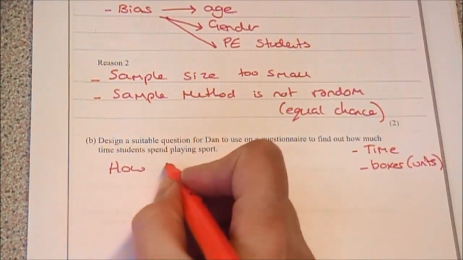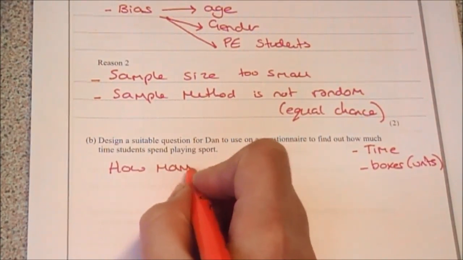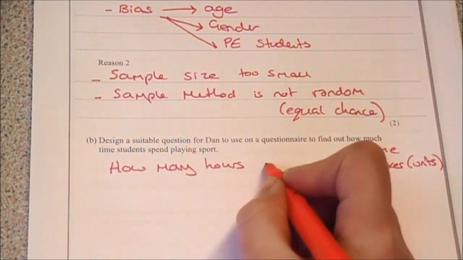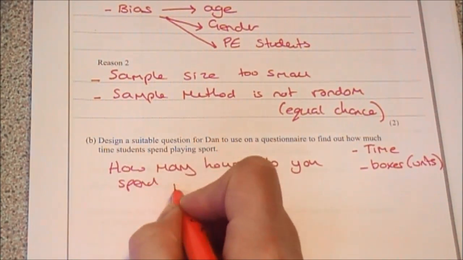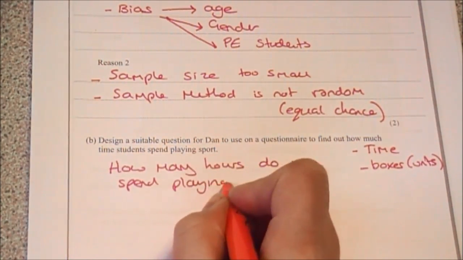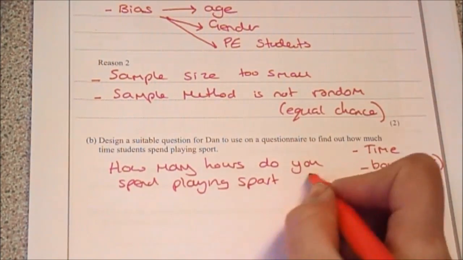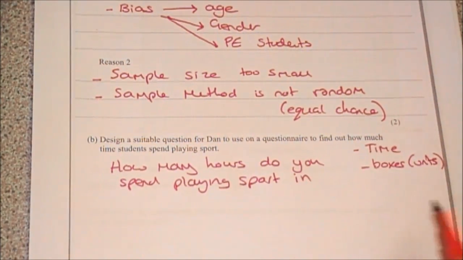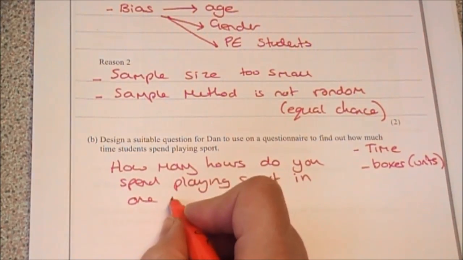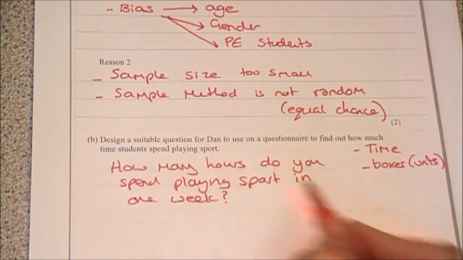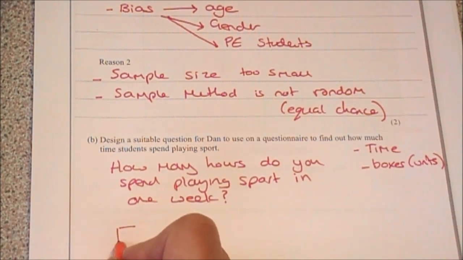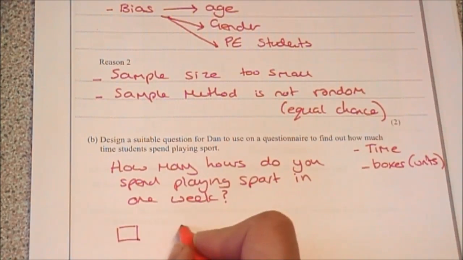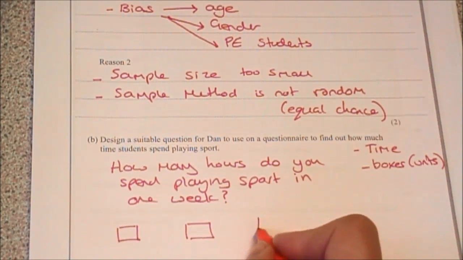So that might be, how many hours do you spend playing sport? And here's the time frame. I'm going to say in 1 week. You may wish to do a year, you may wish to do a month, you may wish to do a day. I'm going to pick week. Now I need my response boxes. I need at least 3 response boxes.